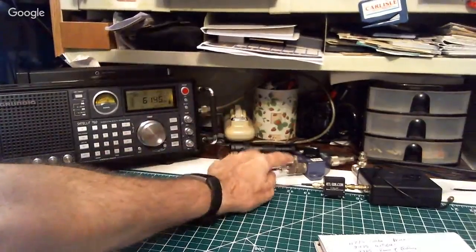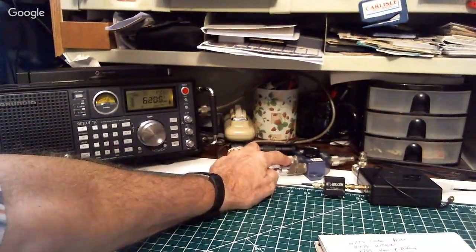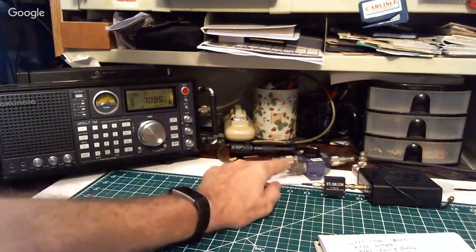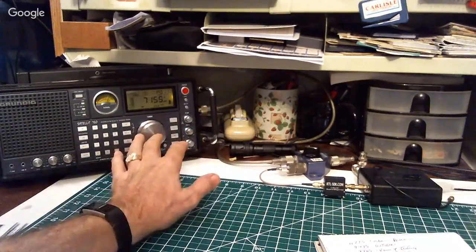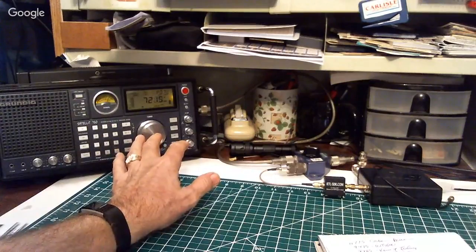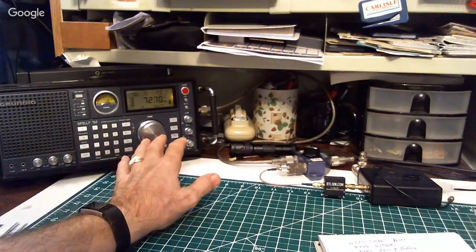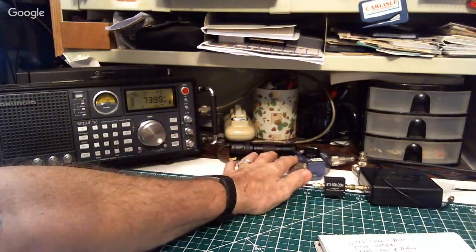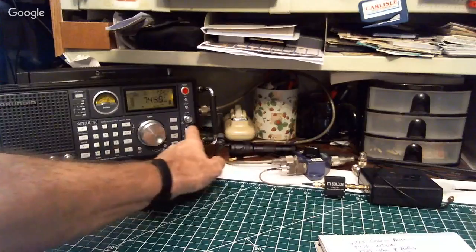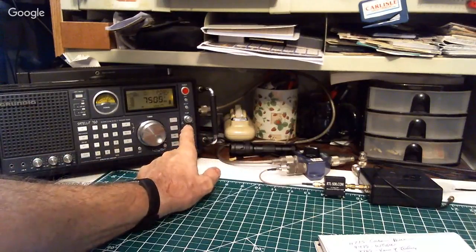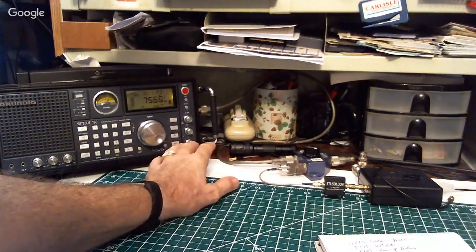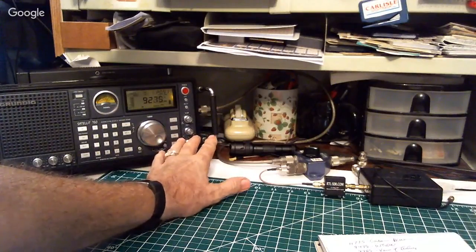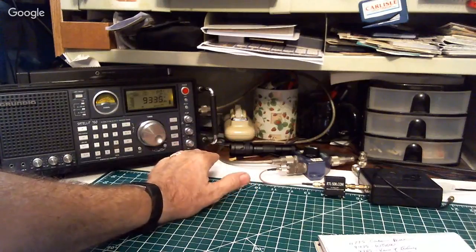It's on a switch, so I can switch between this radio and my SDRplay. One way to avoid picking up that noise and using up memory locations is to switch the antenna away from the 750. By doing that, it won't pick up anything down on those lower frequencies.